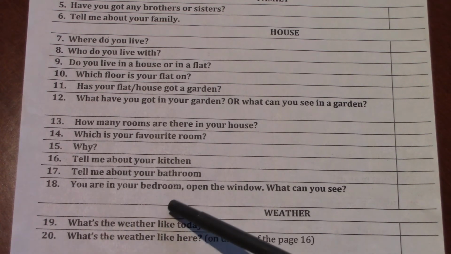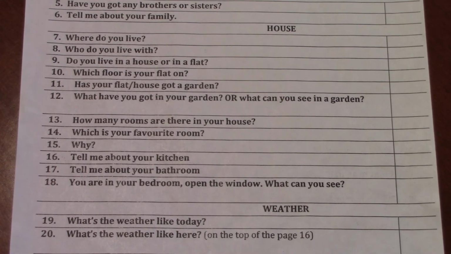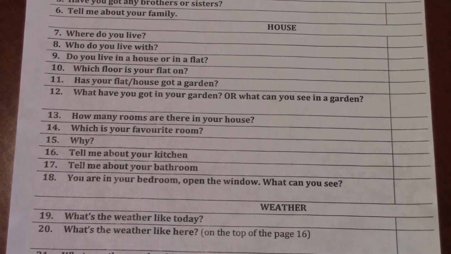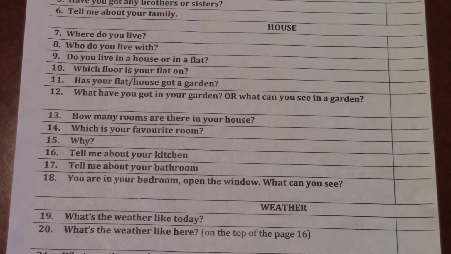Imagine you are in your bedroom. You open the window. What can you see? So with this question, maybe we need to explain we can see a garden, or we can see other flats, or we can see other houses. Whatever it may be, try to explain it in as much detail as you can.